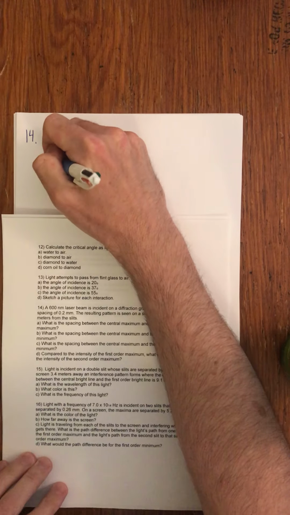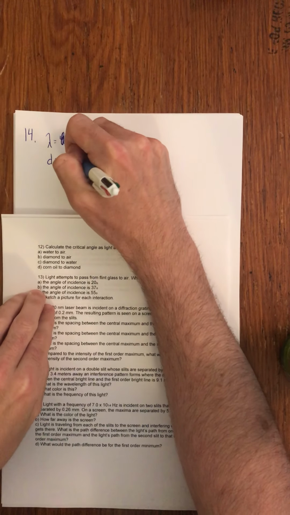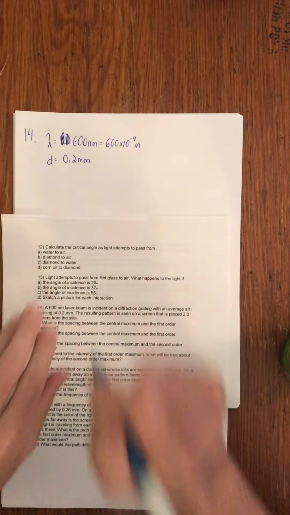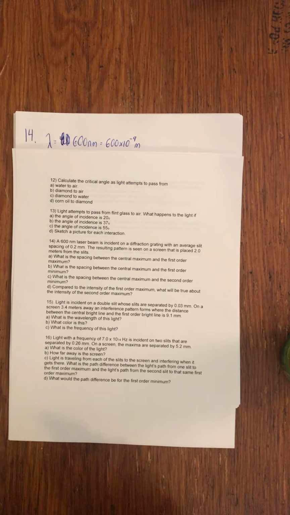So next is incident on a diffraction grating with an average slit spacing of 0.2 millimeters. That is D. 0.2 millimeters. So a diffraction grating. Remember, that's not a double slit, but it's thousands and thousands of slits.